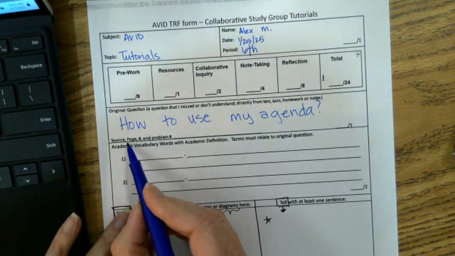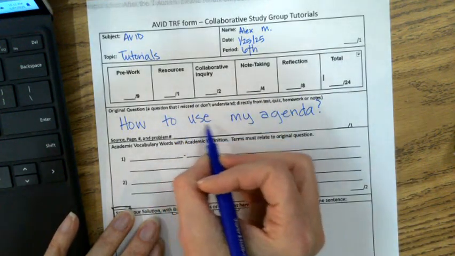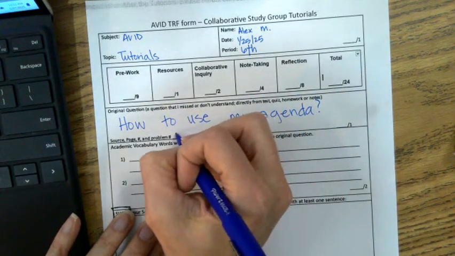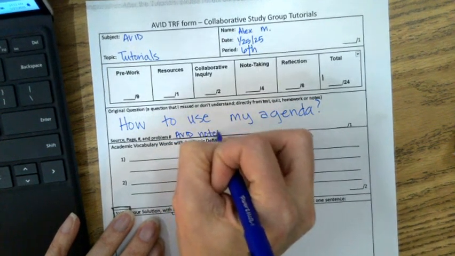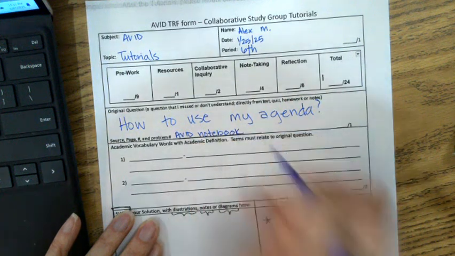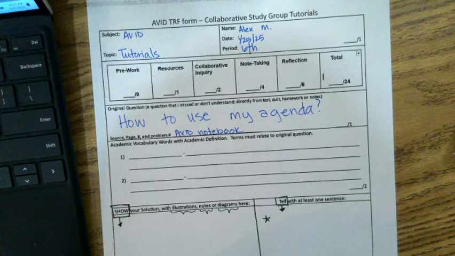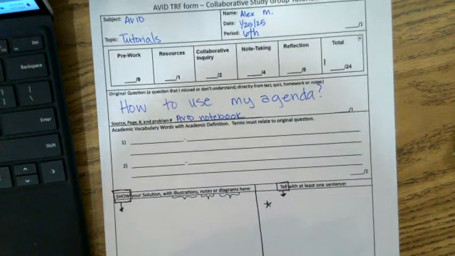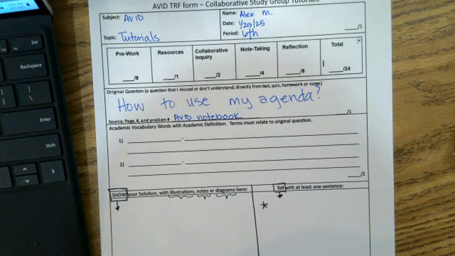And then where it says source, page number, and problem number, you're going to tell us where it came from. Well, the using my agenda question for me came from my AVID notes in my AVID notebook. So I need to say if it's a worksheet, a test, a quiz, or a lecture that I did in class. Pause the video right now and go ahead and fill out your original question. What is the big question that your class was talking about today that you learned?